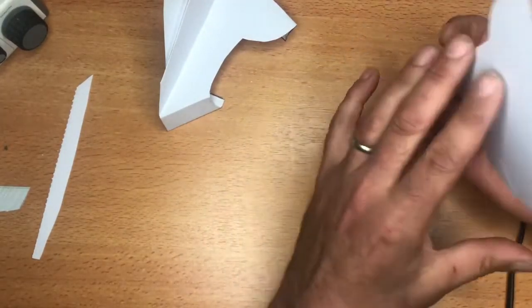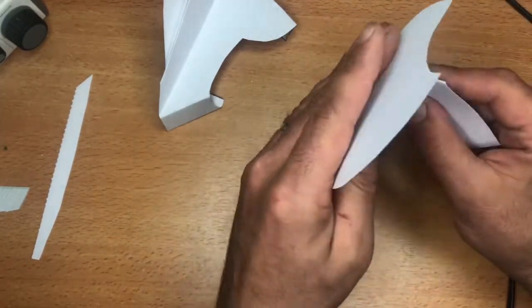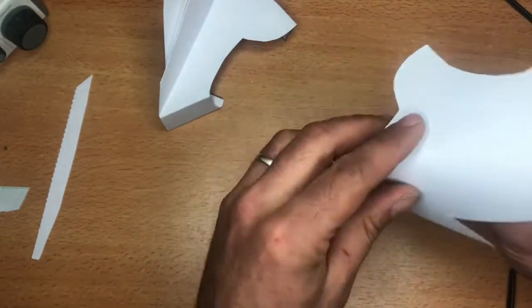Quite like this if this maybe folded down on top of there.